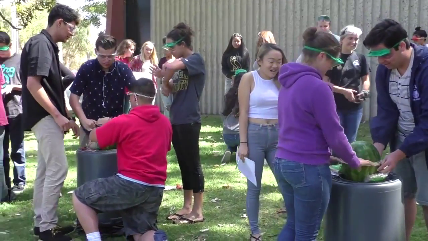Can you describe what the students are doing? So what we're trying to look at here is scatter plots and see if there's a relationship between the weight, the circumference, and we're trying to predict how many rubber bands you need in order to make the watermelon explode.